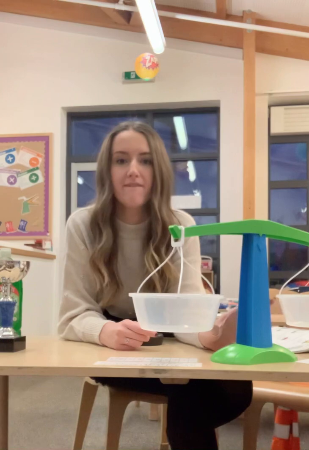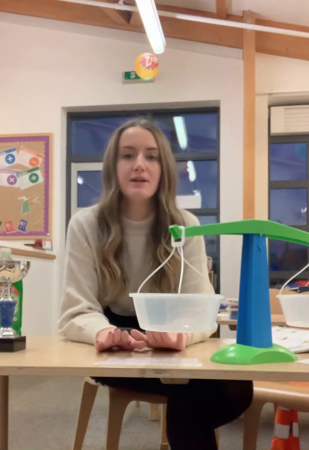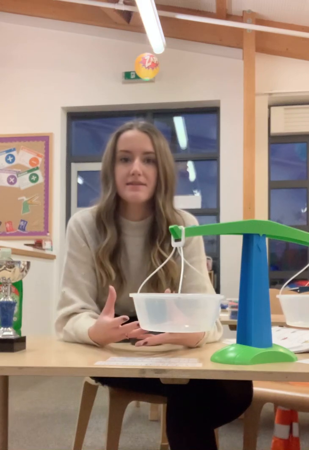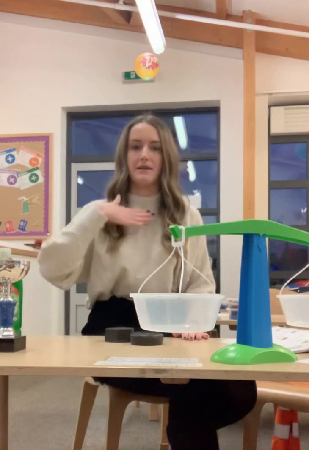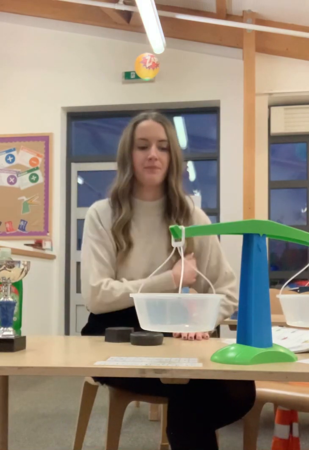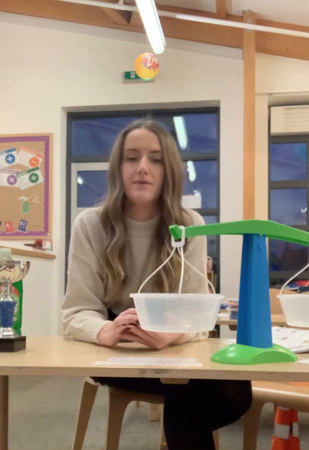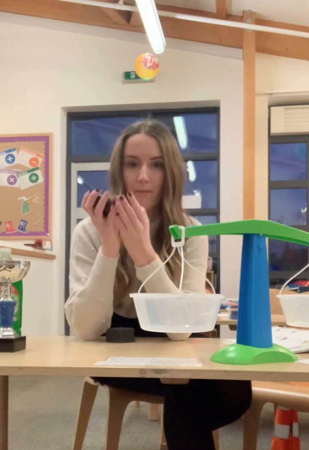Everyone. So today I am just going to talk you through your first maths lesson, okay? And our topic for this week or the next week maybe is mass, okay? We use mass to measure how much something weighs, okay? So mass, okay? When we are weighing heavy things, we can use what's called kilograms, okay? And this is a 1 kilogram weight.